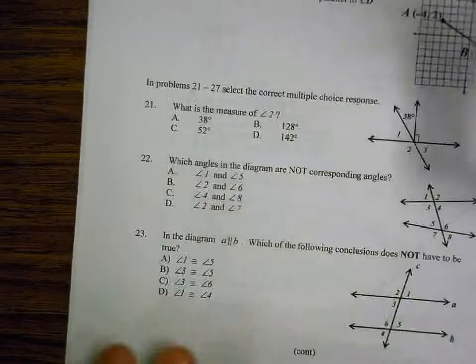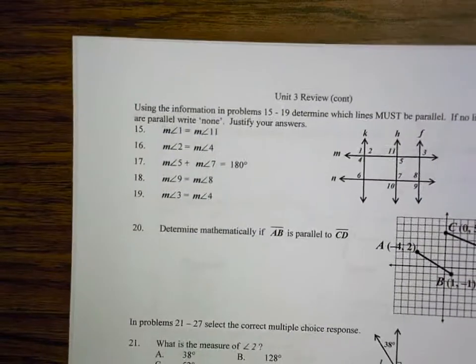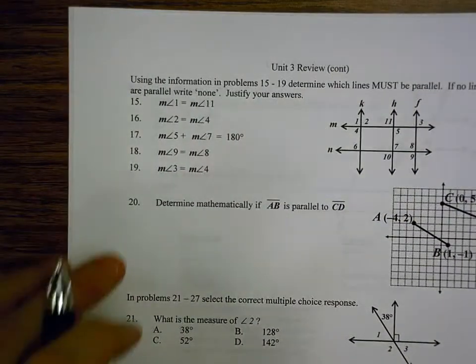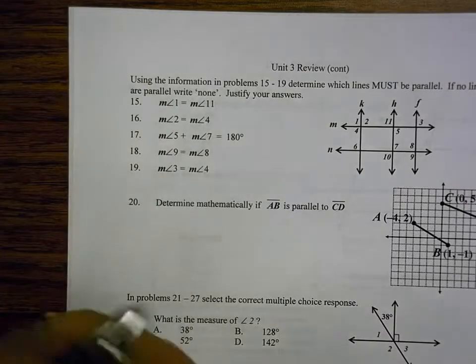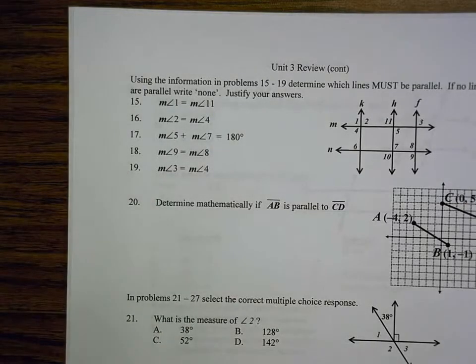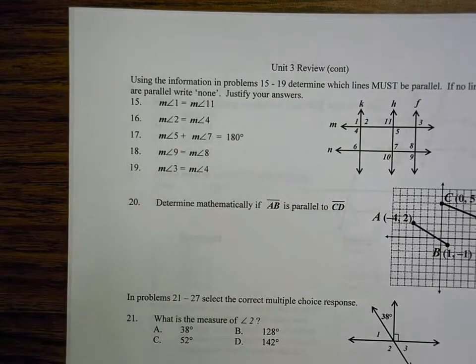Okay, go to our next page here. And I think these are important types of problems in these 15 through 19 because it's taking different sets of lines, and we have to identify, if we're given certain information, certain things to work with, which ones are parallel. So whereas it's important to make sure which ones are parallel, it's also important to make sure why they are parallel and knowing that reason.